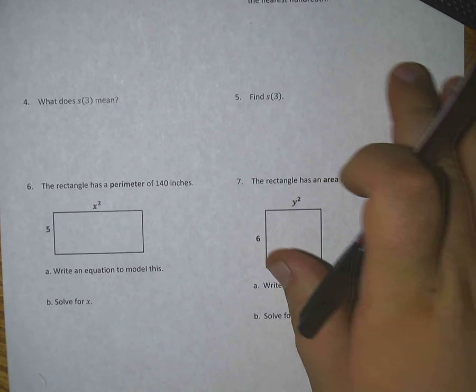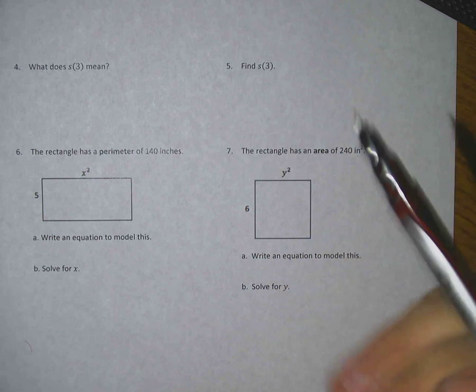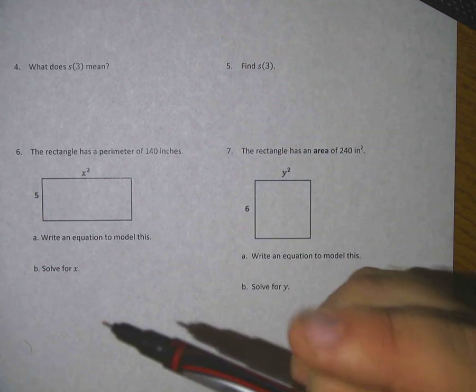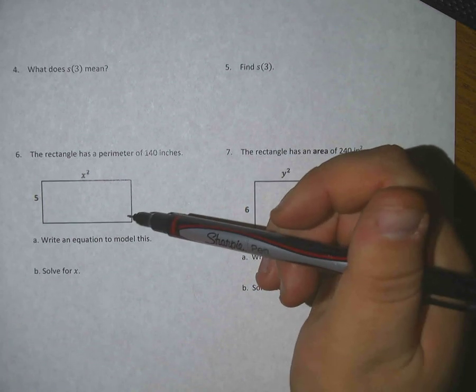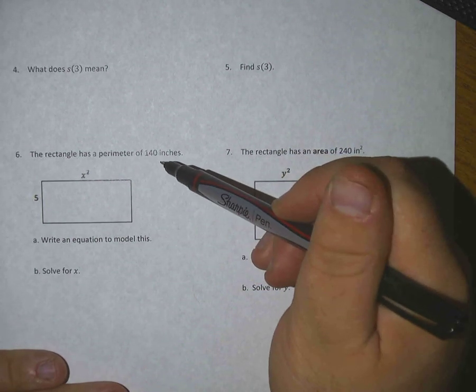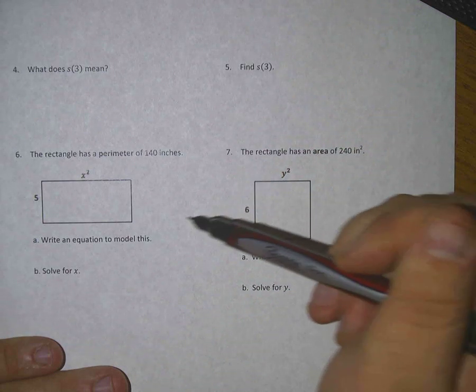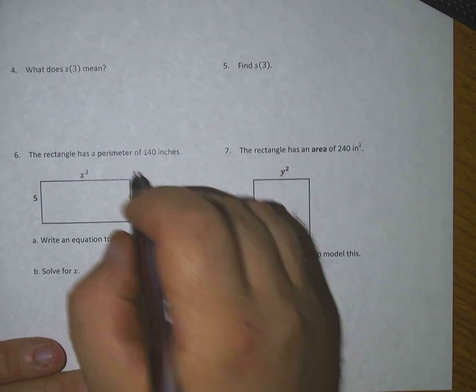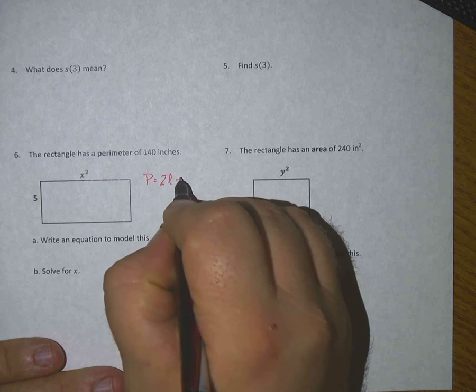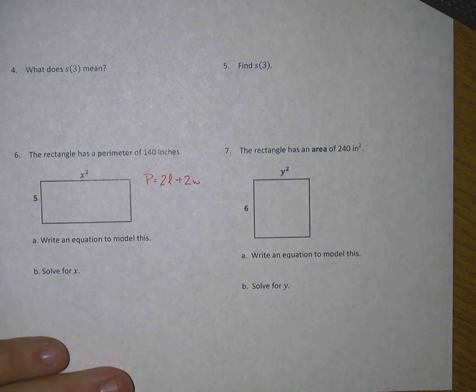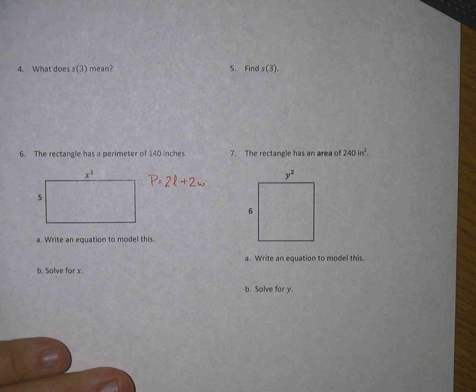The next 2 problems are totally disjoint from the problems before. We're not talking about that bottle rocket anymore. We're just talking about a couple special problems. The rectangle has a perimeter of 140 inches. So write an equation. If you remember, perimeter equals 2 times the length plus 2 times the width. So you'll plug in the length and width in there and write that equation. Then you can solve it.